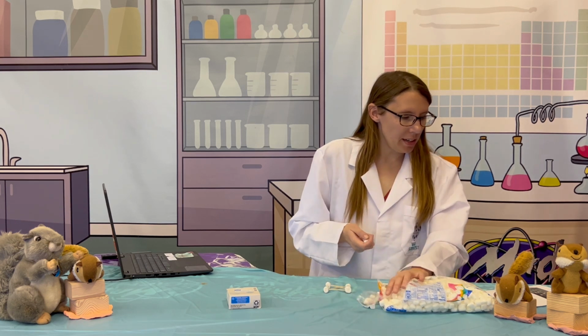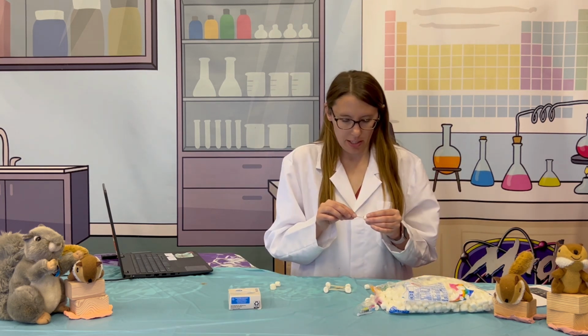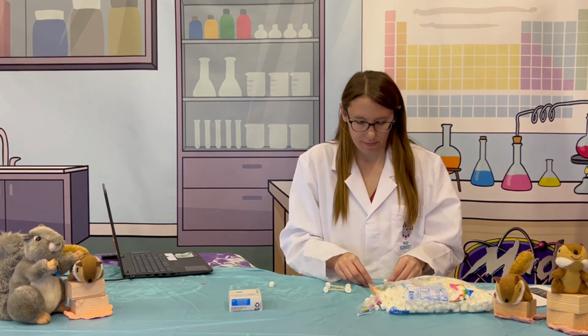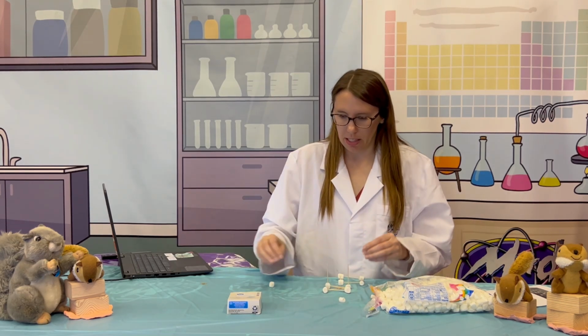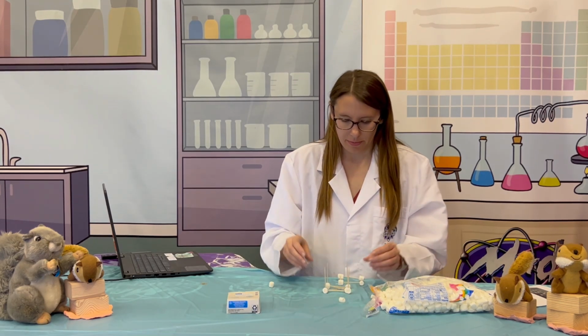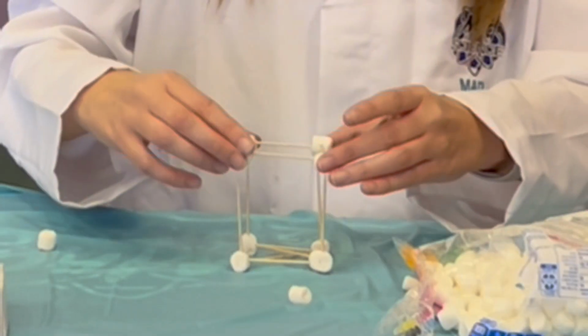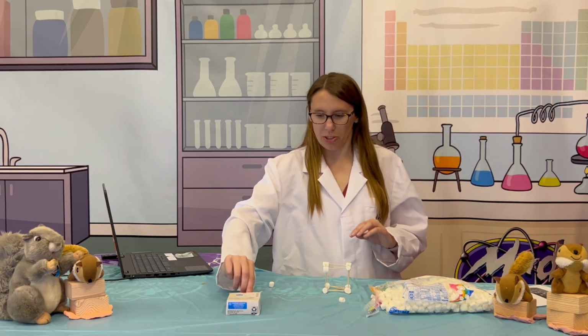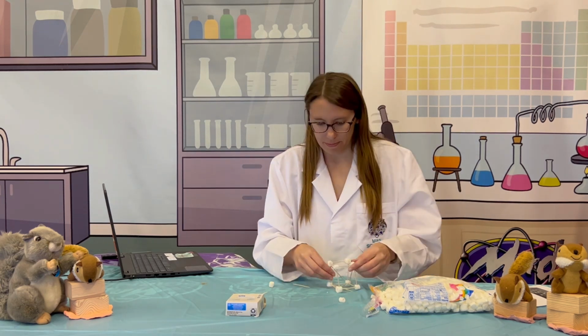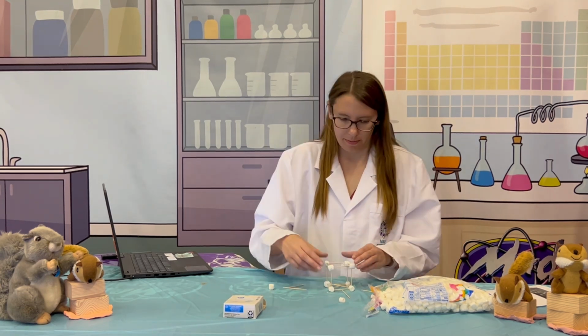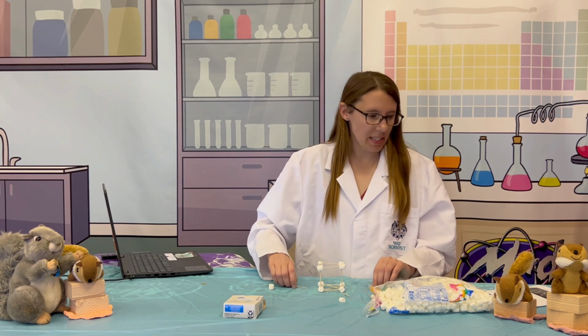Now I'm going to make another layer just like that. And I'm going to go ahead and put these in and then connect the 2 together. Now I want to give it extra strength, so I'm going to put in a couple more diagonal toothpicks. All right, now I'm going to go ahead and do the same thing again.